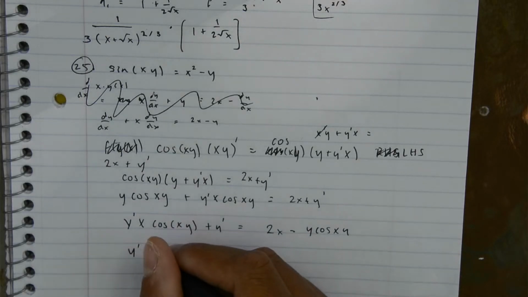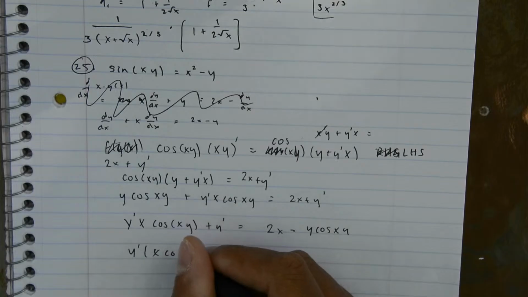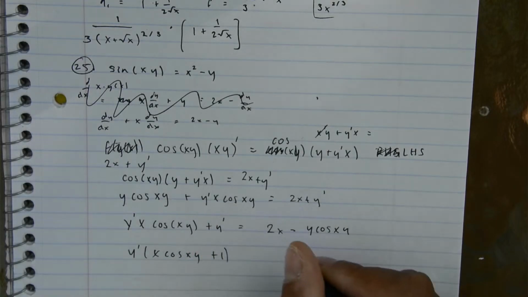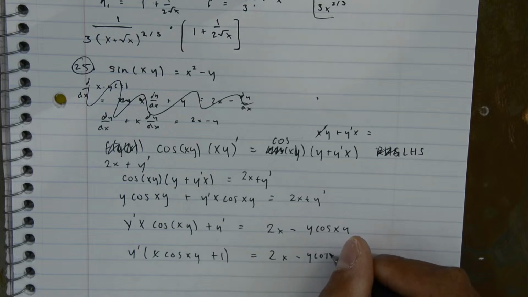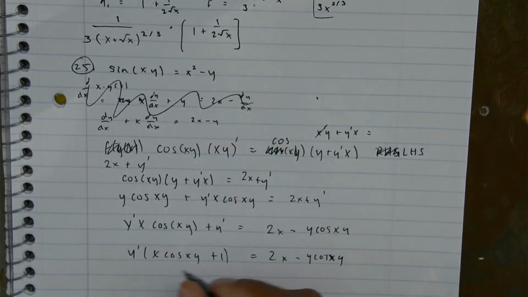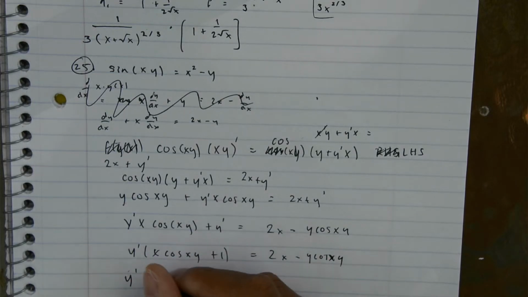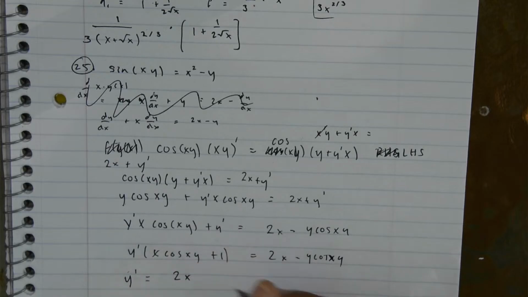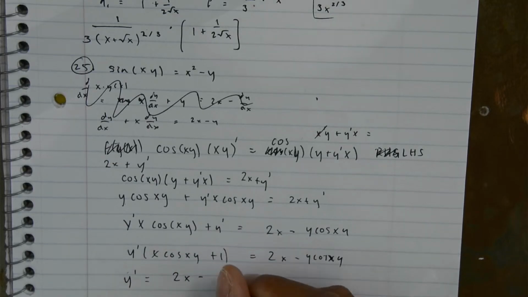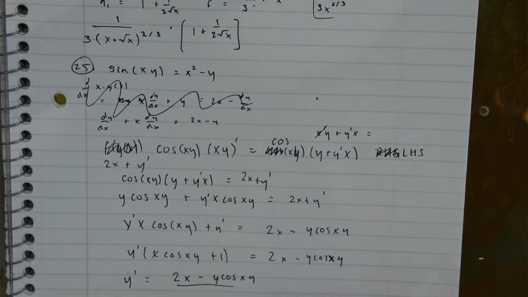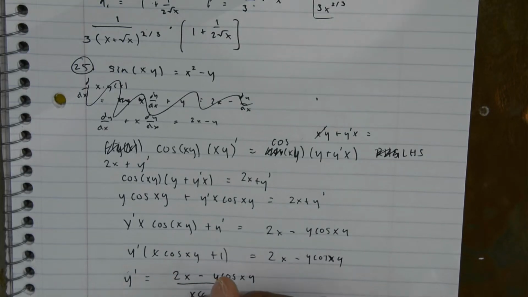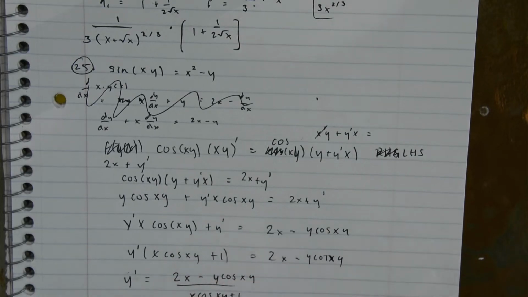So we can get y prime times (x cos xy plus 1) equal to 2x minus y cos xy. But then we divide, so then we get y prime is equal to (2x minus y cos xy) over (x cos xy plus 1).